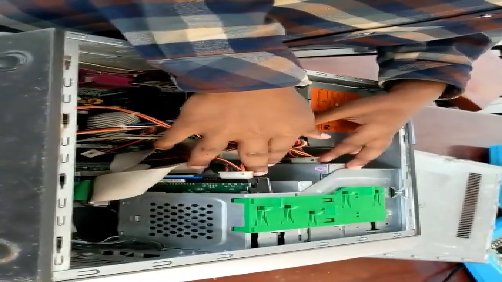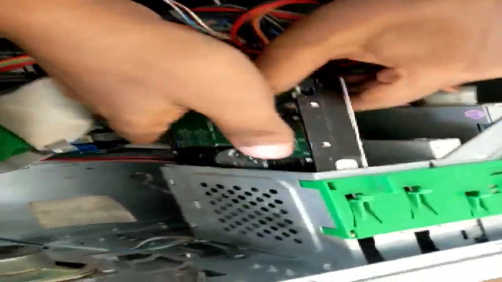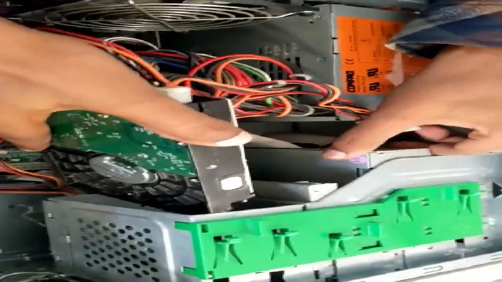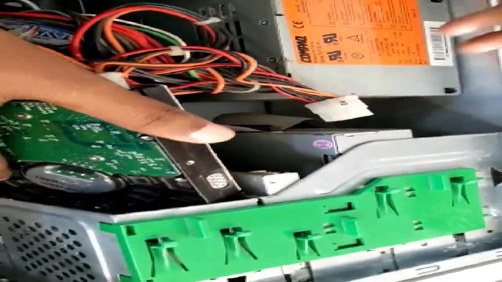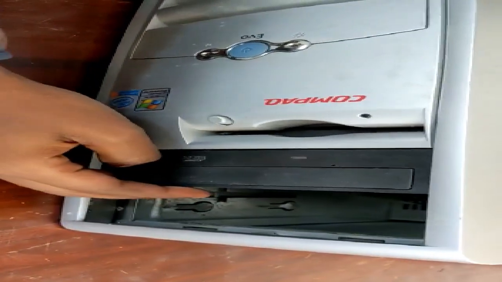Here we have the storage devices such as hard disk drive, optical disk, and the floppy disk. All these are storage devices which are used to store digital information.